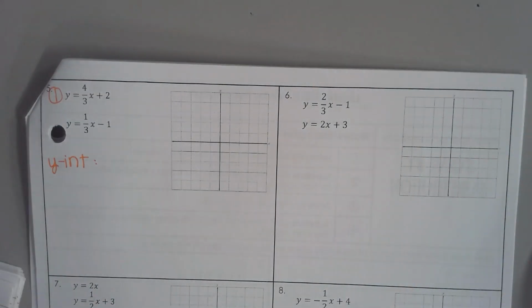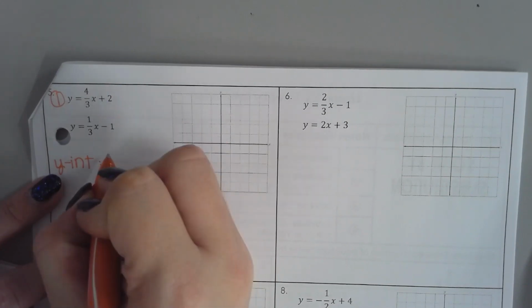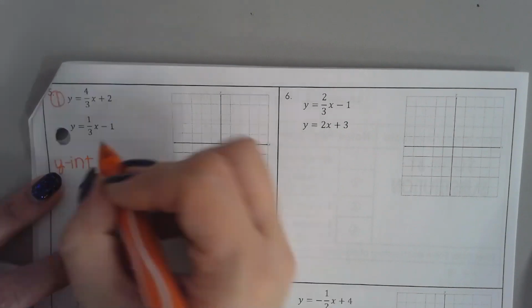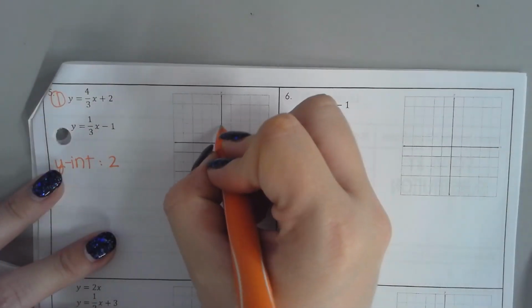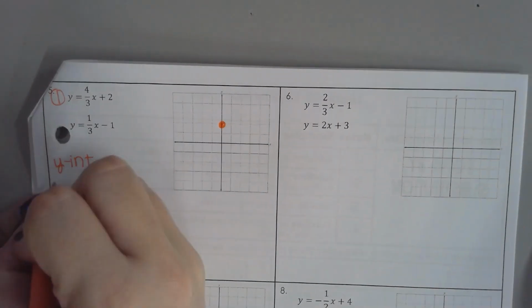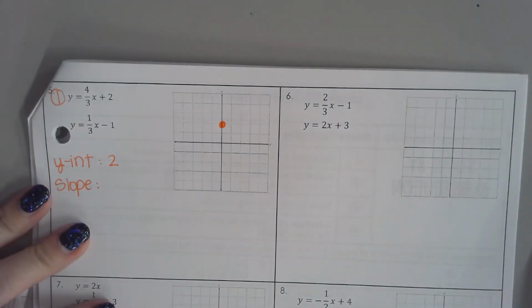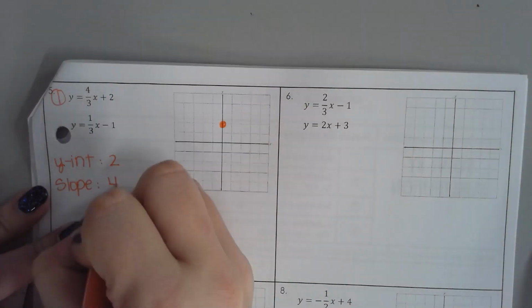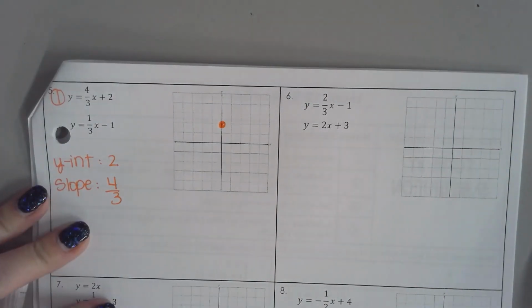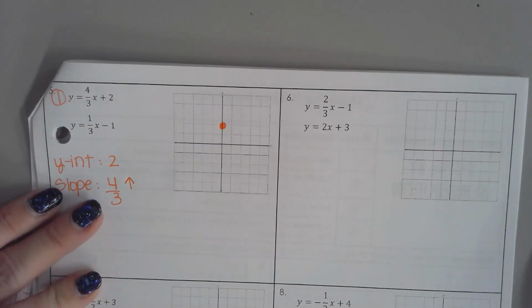Riley, what is my y-intercept? 2. Good. So you put a point on the y-axis at 2. And then the slope. If there's a y-intercept, we always put it on the wall. The slope is 4 over 3. So the 4 on top tells me I'm going to move up 4. And then my bottom number tells me I'm going to move right 3.